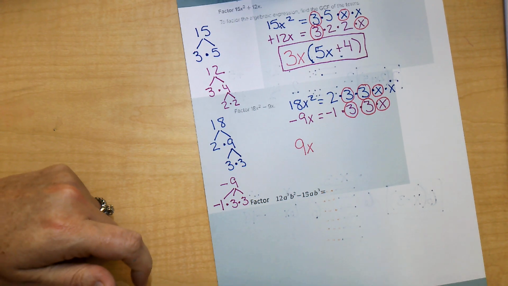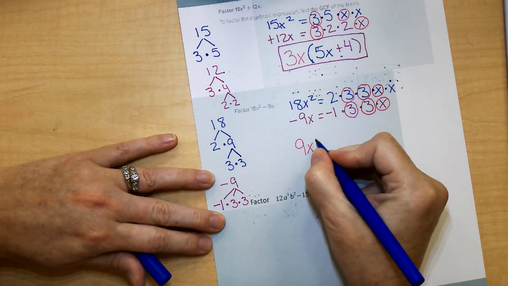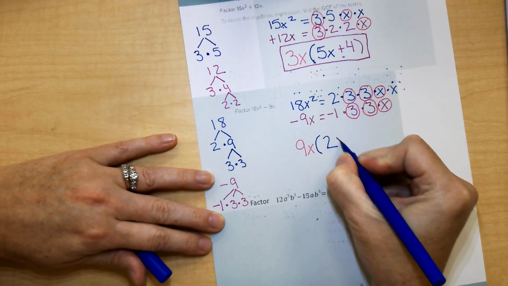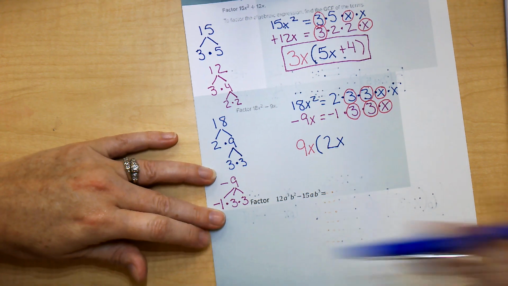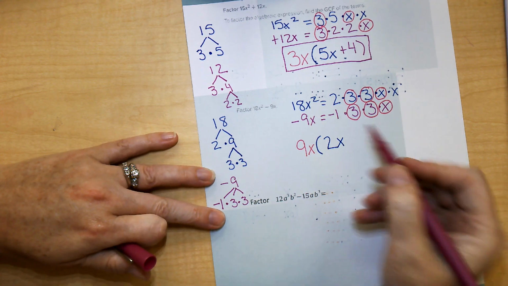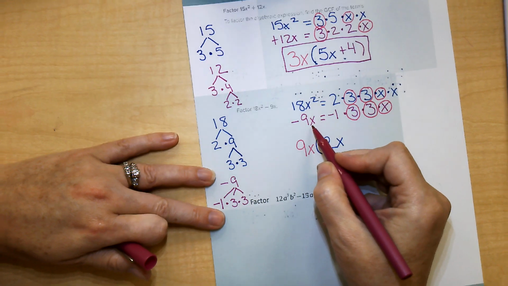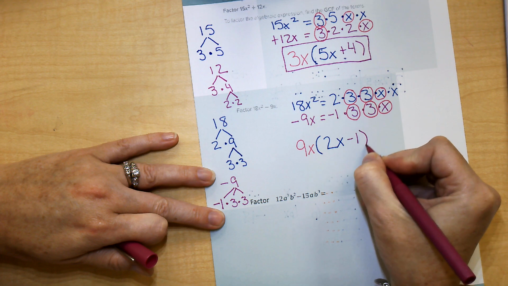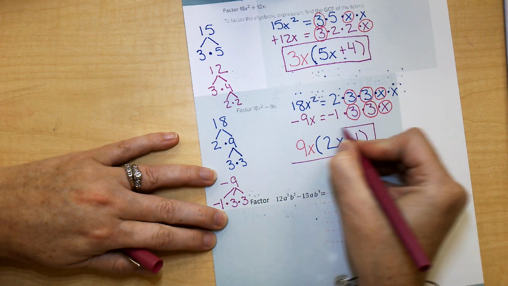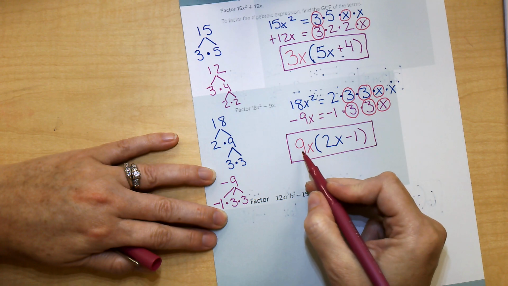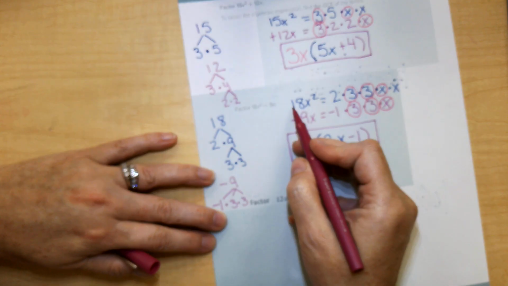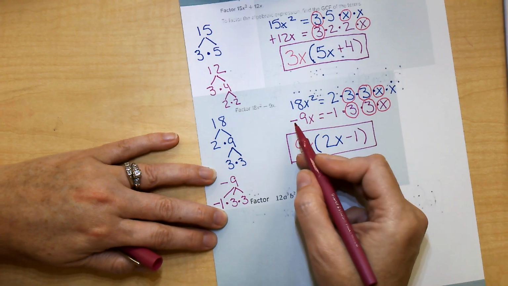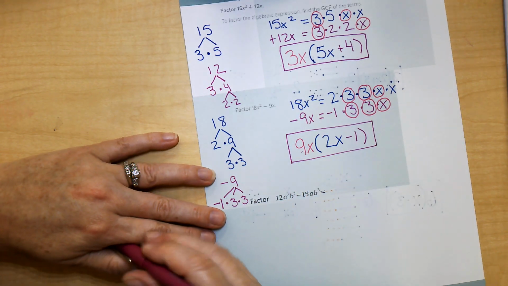Let's see what's left. Well, of my 18x squared, I have 2x left. Of my minus 9x, I simply have minus 1 left. 9x times 2x is 18x squared. 9x times minus 1 is minus 9x.